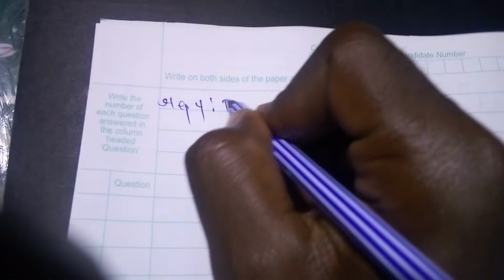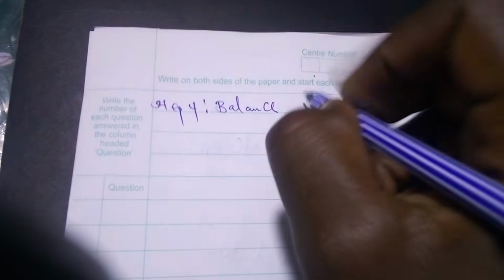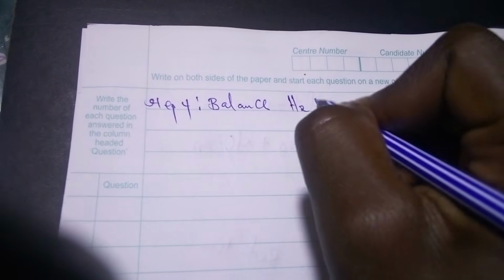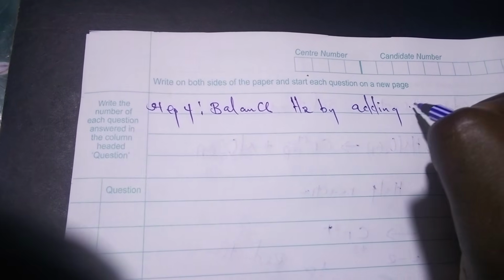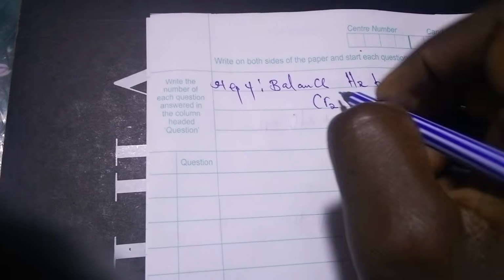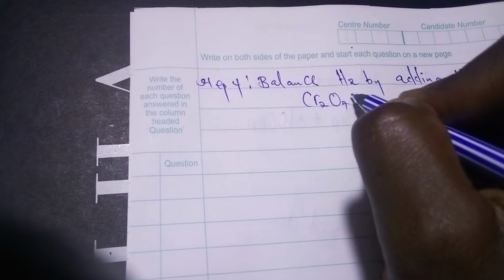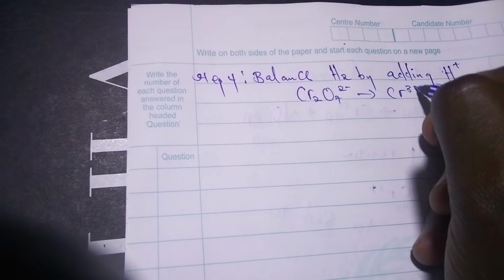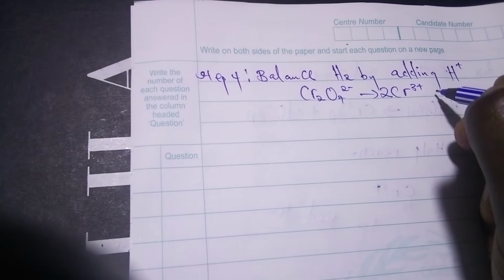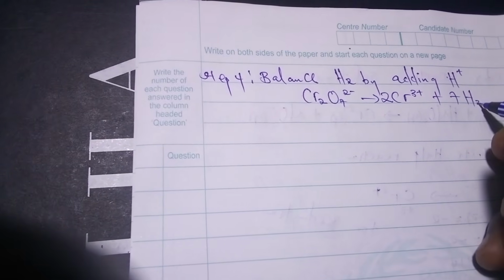So we go to step 4. There we're going to balance hydrogen by adding hydrogen ion. So what you're going to do, you're going to rewrite Cr2O7 2- to 2Cr3+ plus 7H2O.